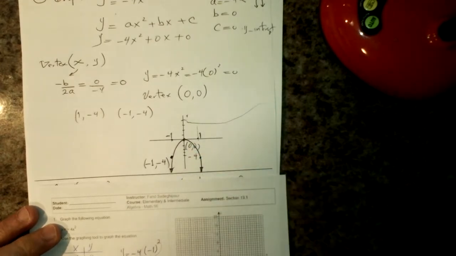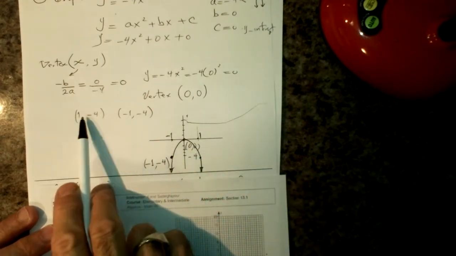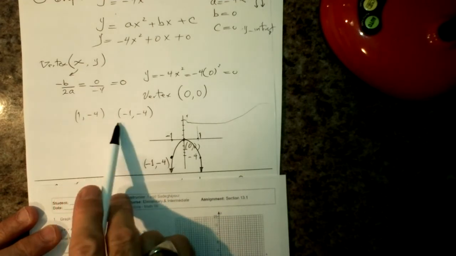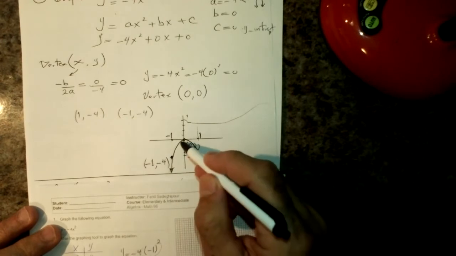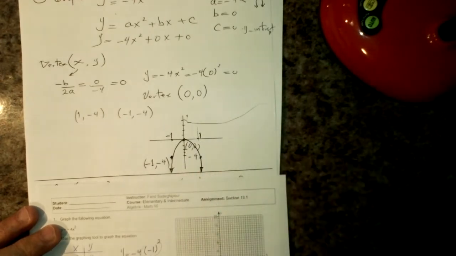And then you need 2 extra points, and 2 points are given in the first page. You remember how I put 1 and -1? In either case, I got -4. So when you have these 2 points, then you could draw your parabola.